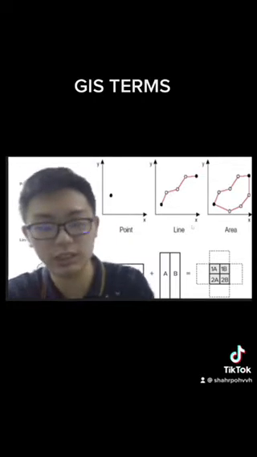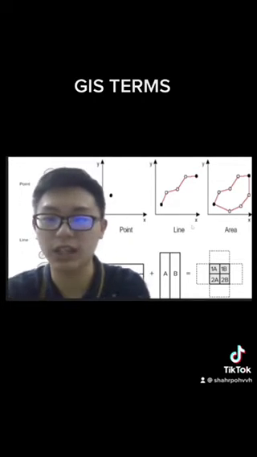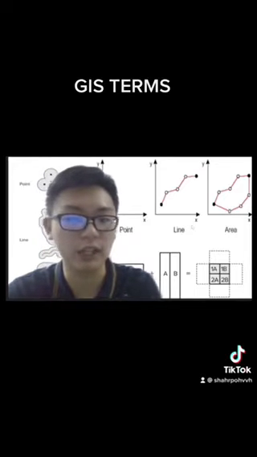And we see the picture here. This one is geometrics, this one is attributes. We combine them together and we get the output here.